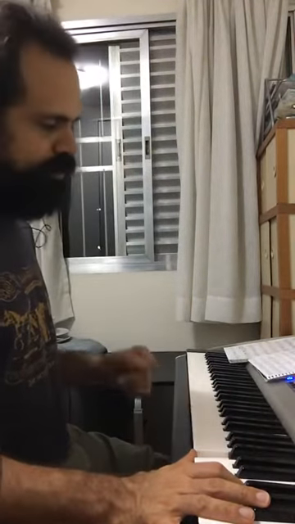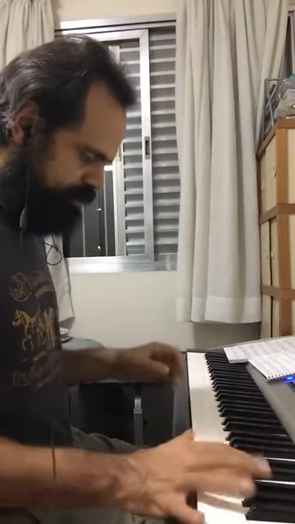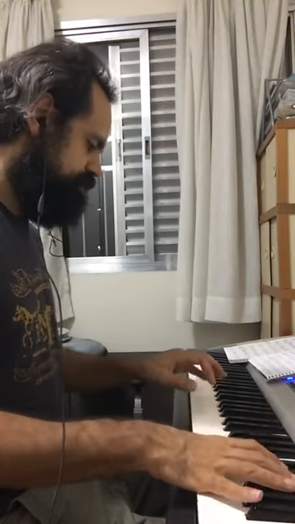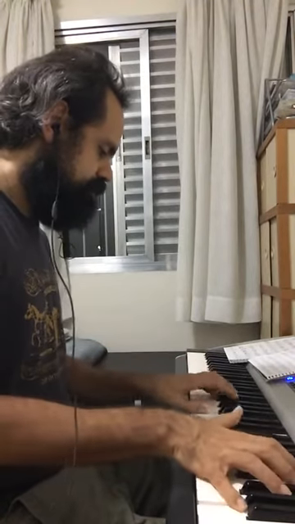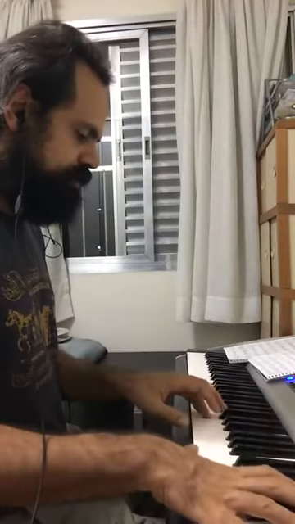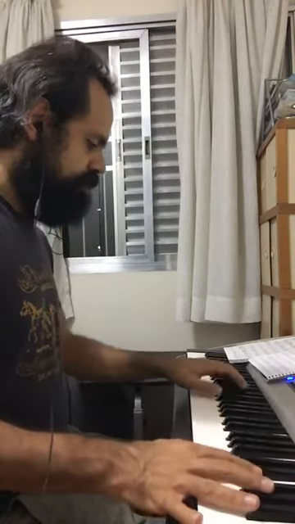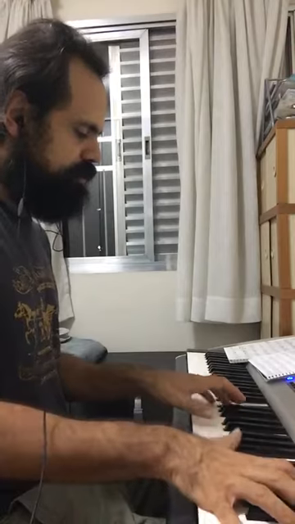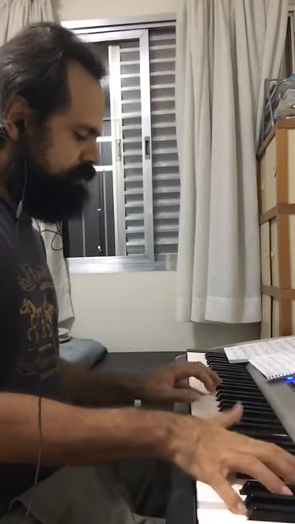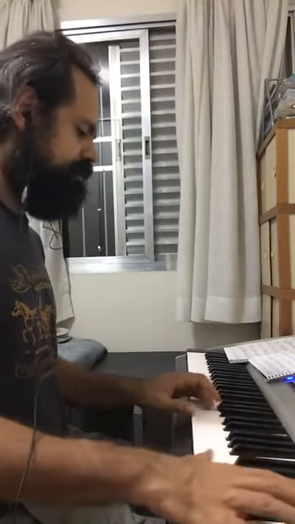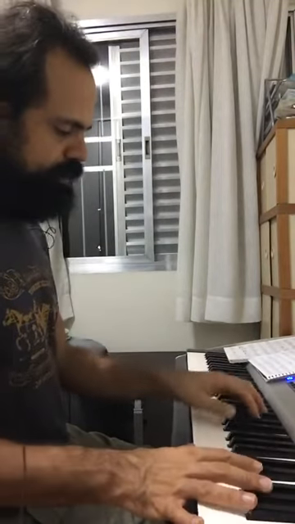I start with 2 notes of the chord, and the last one, it's in contrary motion. And the other one.